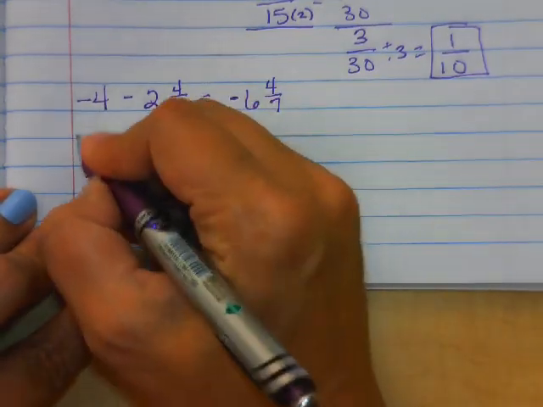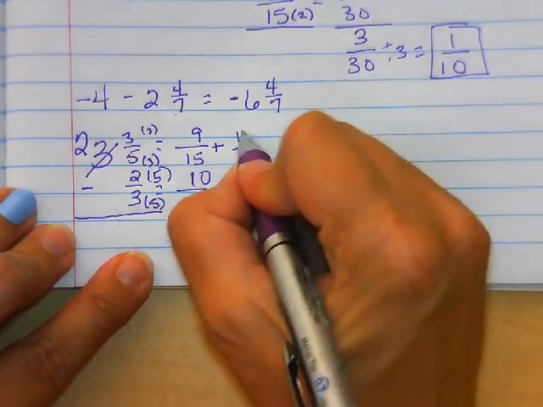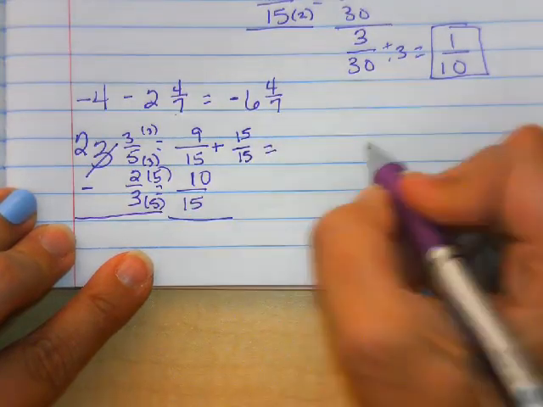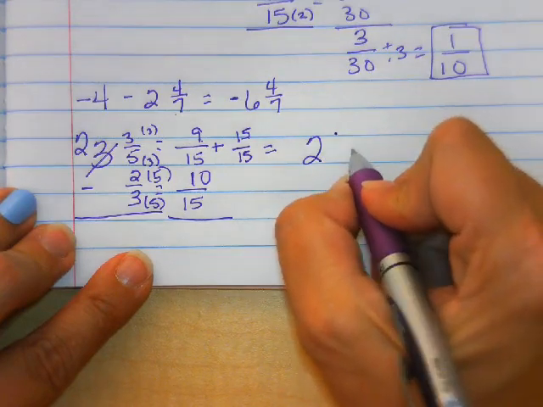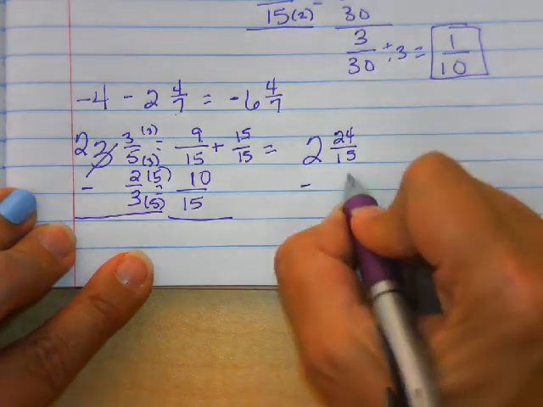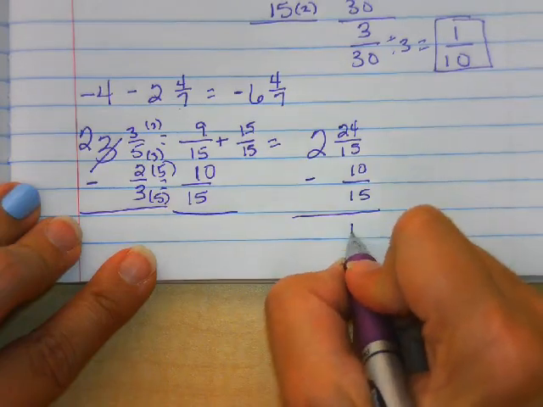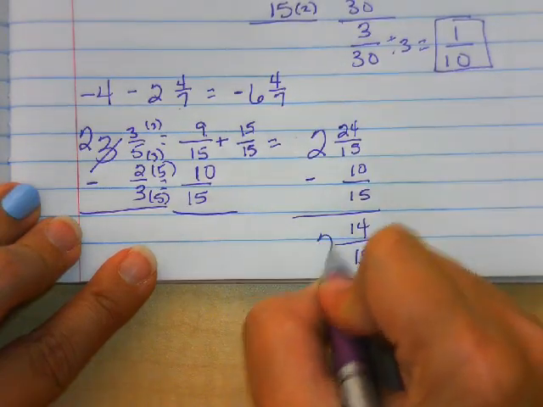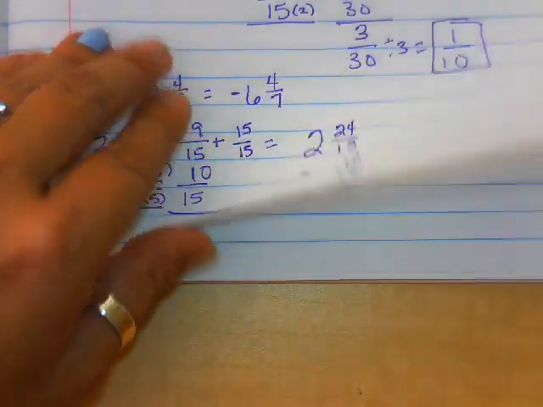So this 3 becomes a 2. And I need to add the whole. Well, if my denominator is 15, my whole is 15/15. So now I have 2, and 9 plus 15 is 24. So I have 24/15 minus 10/15. And now I can do this. So this is going to be 2 and 14/15. So remember, when you add and subtract fractions, you have to have a common denominator. Multiplying and dividing are a lot easier.